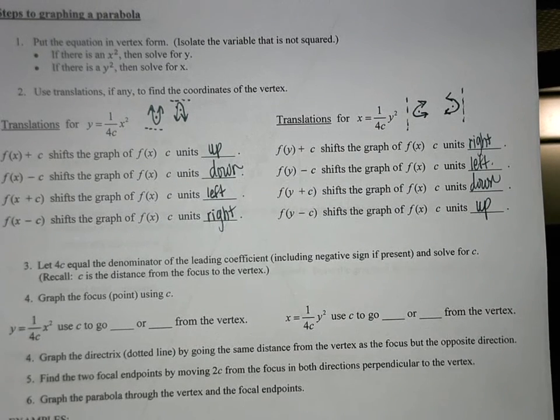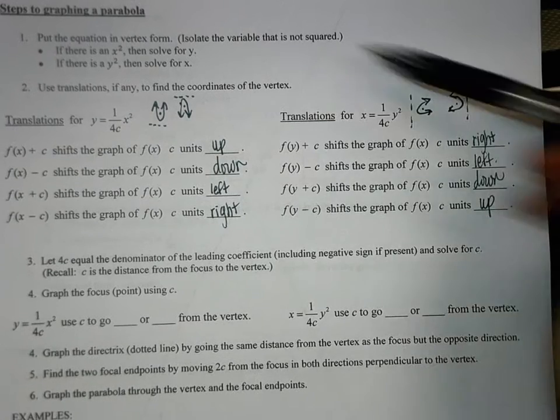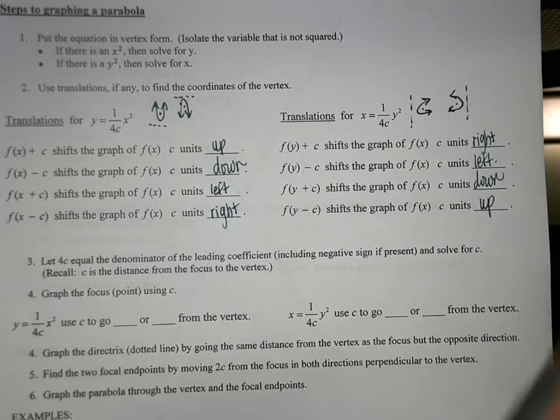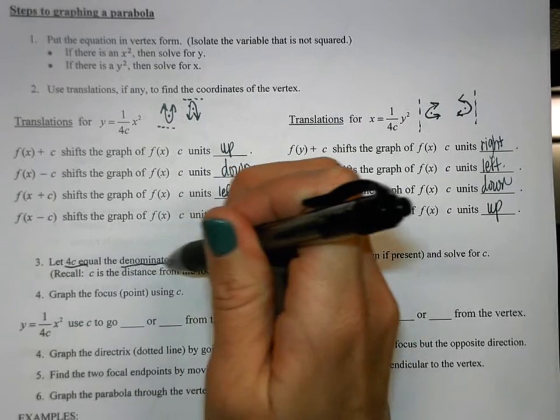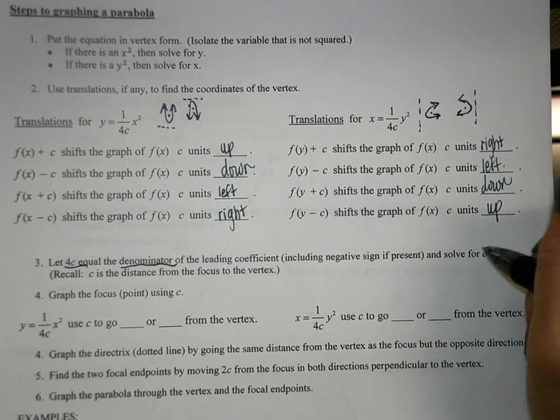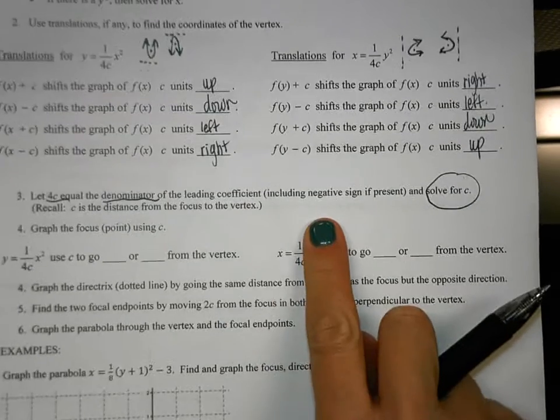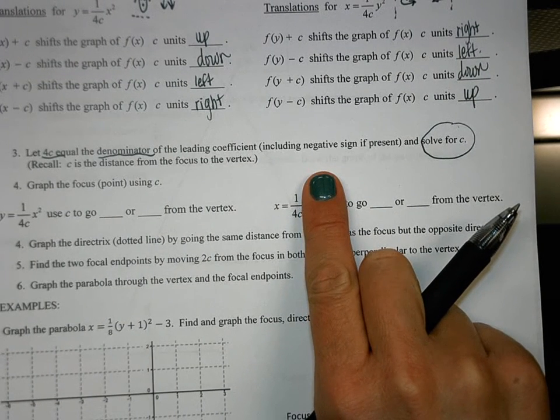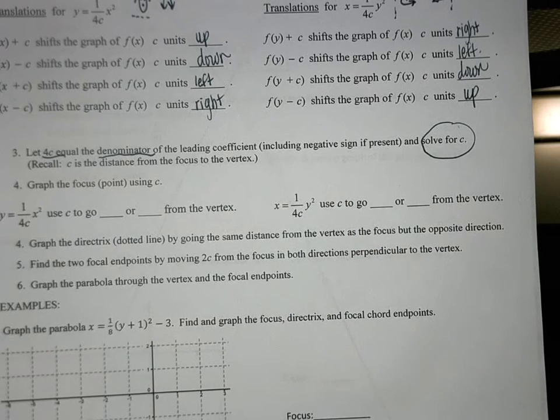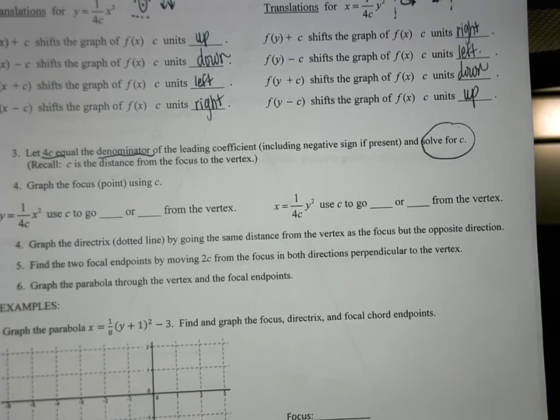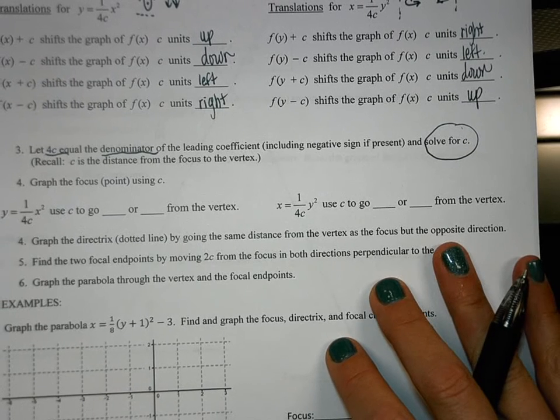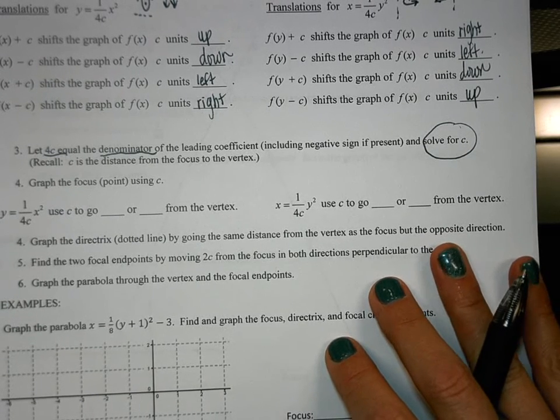Okay, and then the next step, I suggest that you decide what's happening first on your graph. Maybe draw a little picture for yourself to remind you what you're going to be doing. And then after that, this is when we go 4C equals your denominator and solve for C. Here it says you could include the negative sign if present, but you don't have to, okay? You're going to know which way your graph is curving. You know which way the focus goes versus the directrix, because you're always going to go a positive C and a negative C, right? So the negative doesn't really matter, except it's telling you which direction the curve is going in.